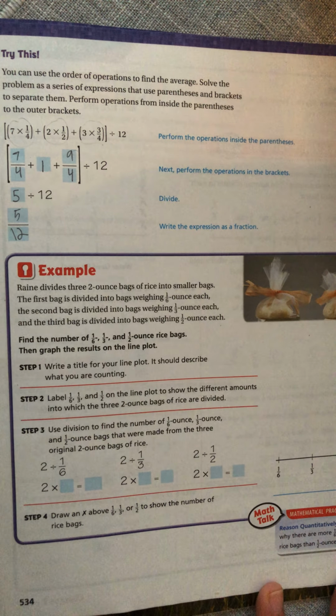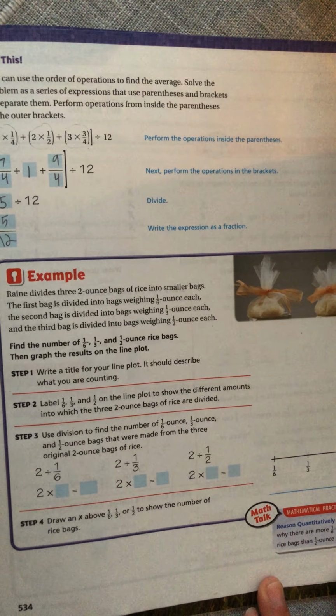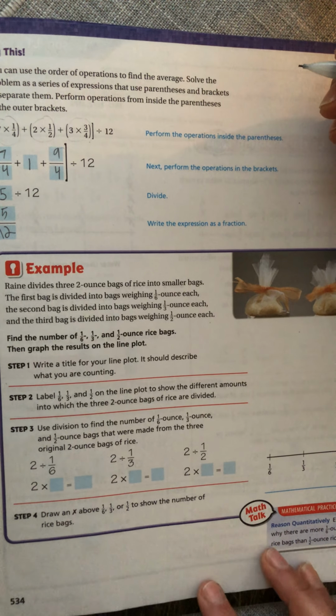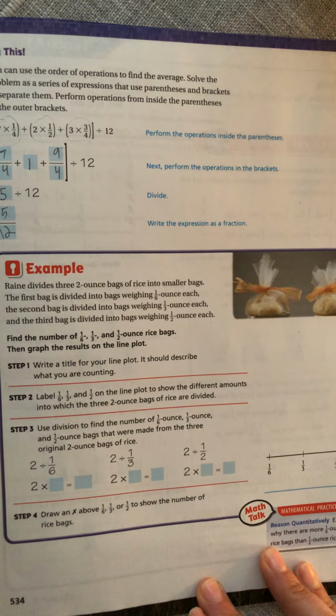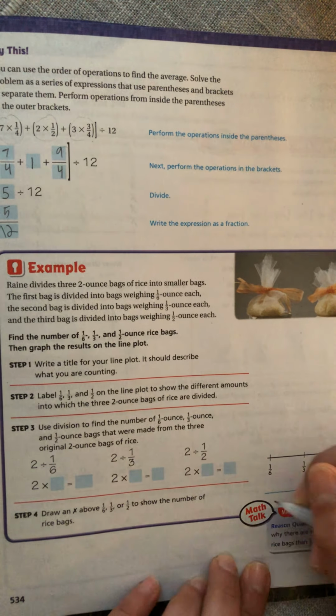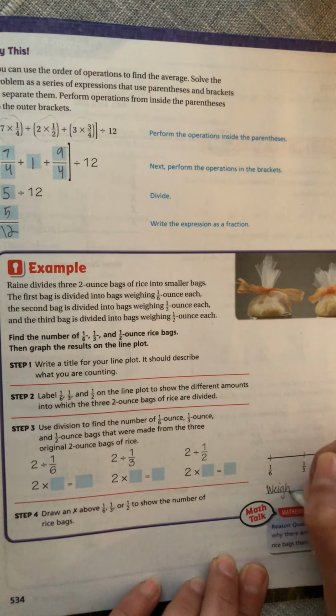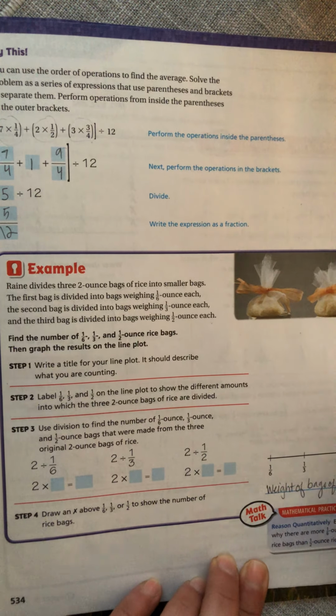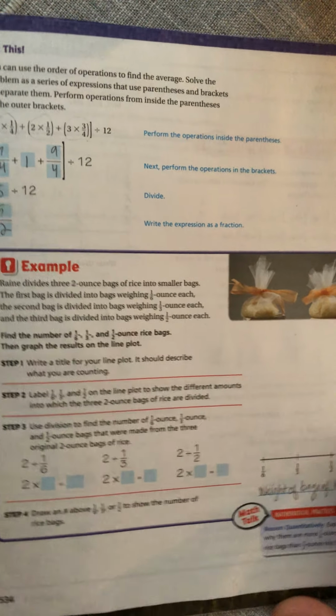All right, so what are we counting? Number of bags of rice, right? Is that what it is? Weight of bags of rice. And what unit of measurement are we using? Ounces.